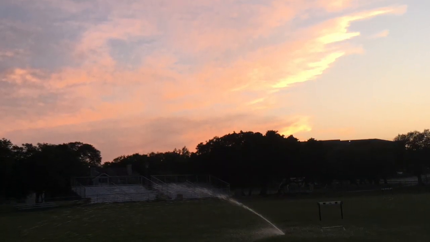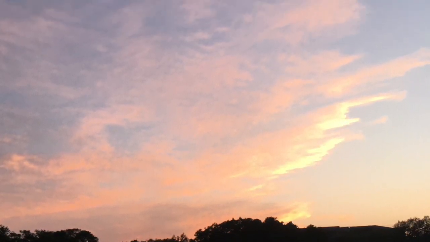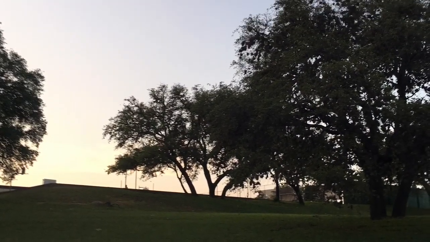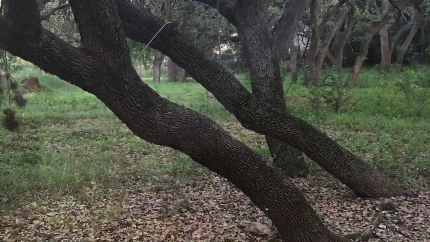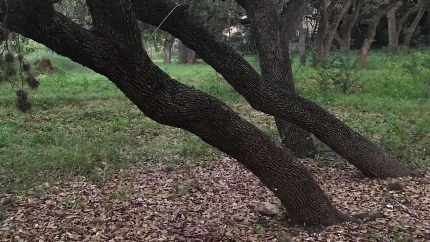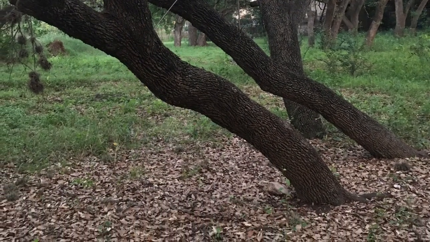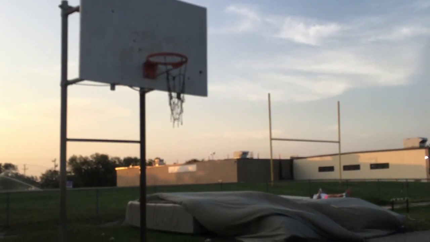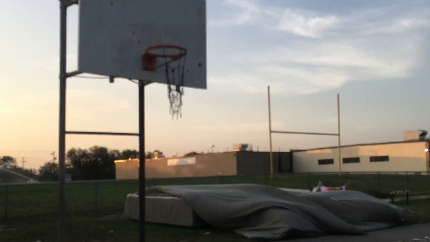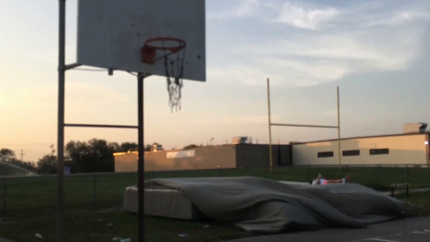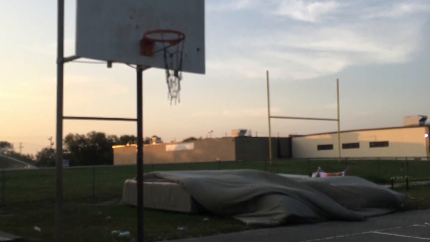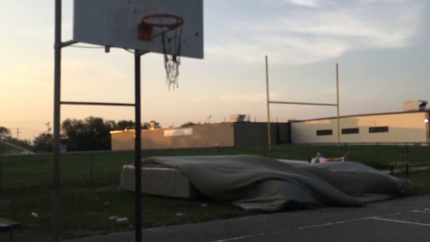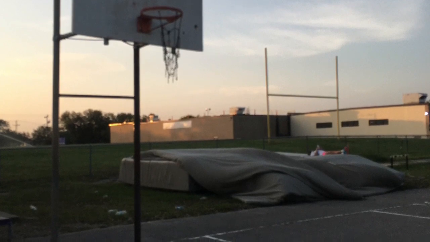Overall, I thought this project was really interesting because I've hung out here plenty of times, and I've never really noticed any of the geological aspects to it. So it was fun doing this, and a ton of people hang out here daily, so it was just cool to see how nature worked around rocks and people.